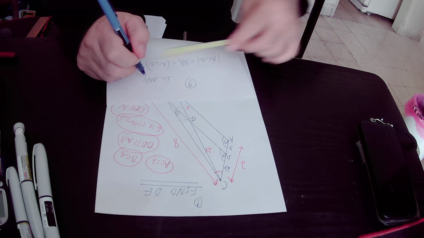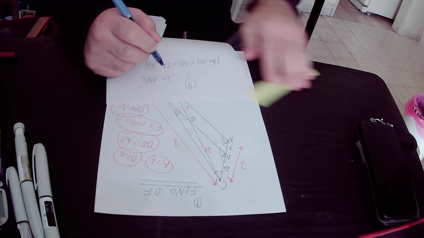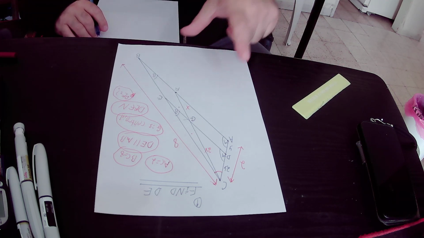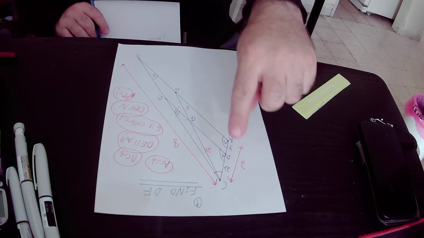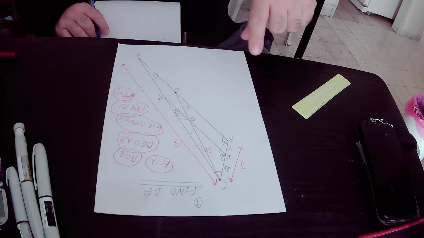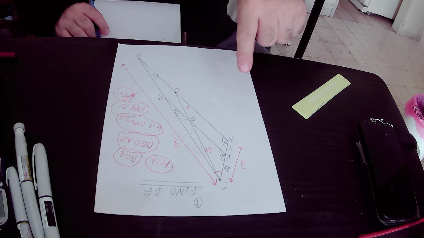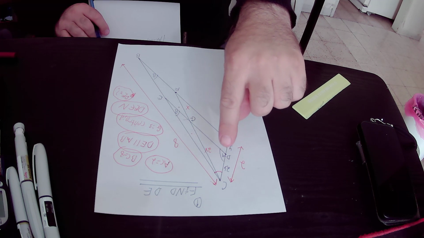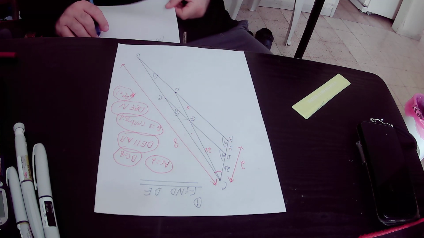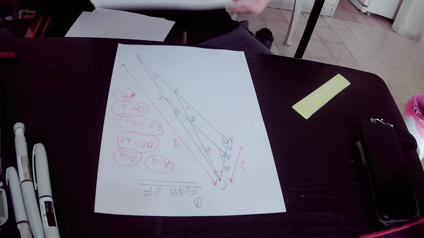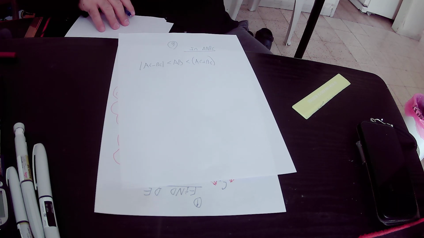In triangle ABC, the size of side AB is less than the sum of the other two sides of the triangle, and AB is greater than the difference between the other two sides of the triangle ABC. Okay?